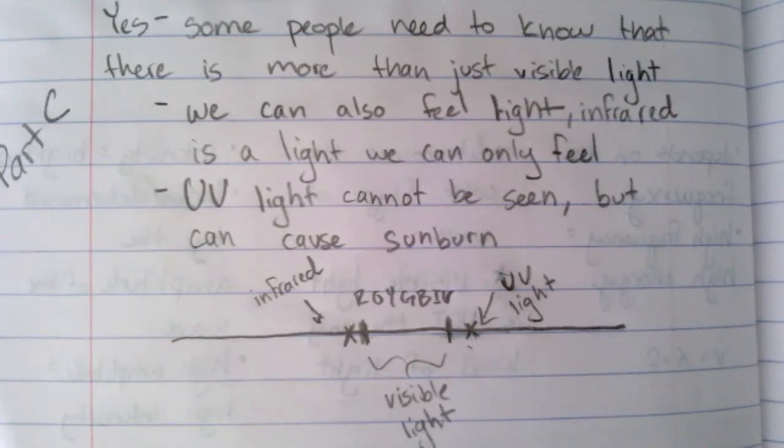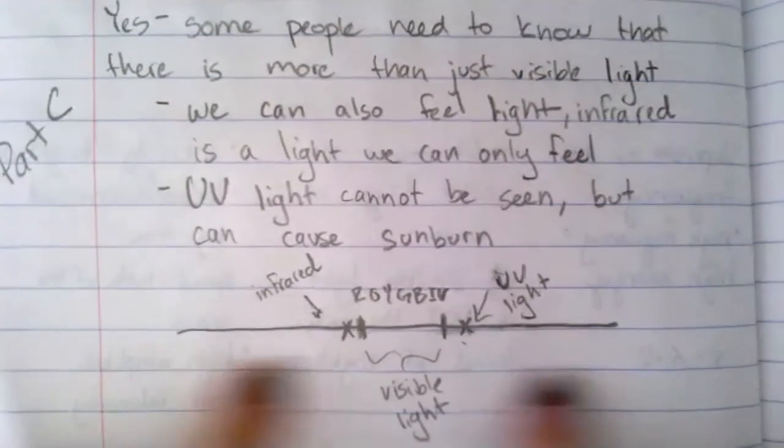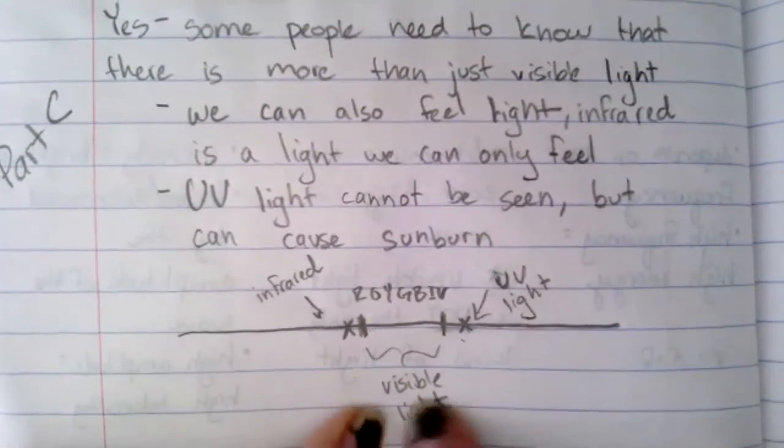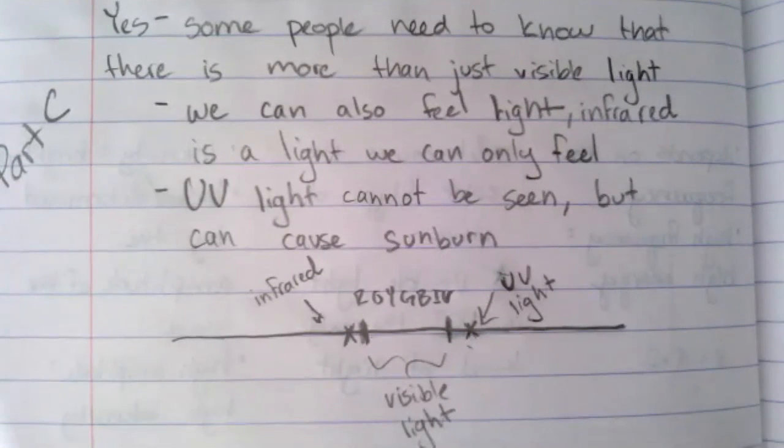And then, of course, I've talked about radio waves and X-rays and all of those other types of waves that are on this spectrum. They're somewhere in here, but we can't see them. Okay?